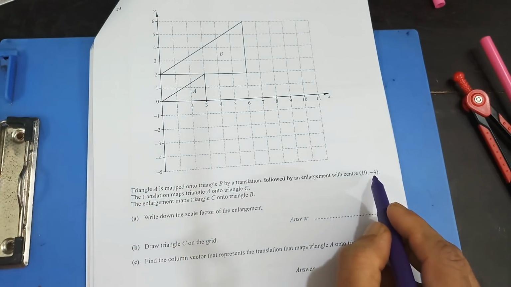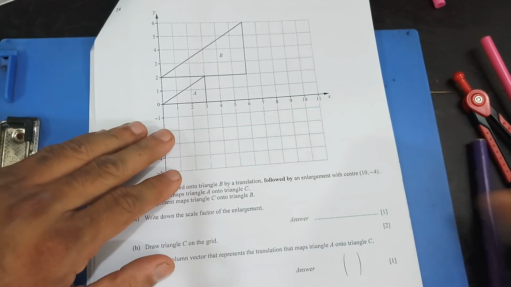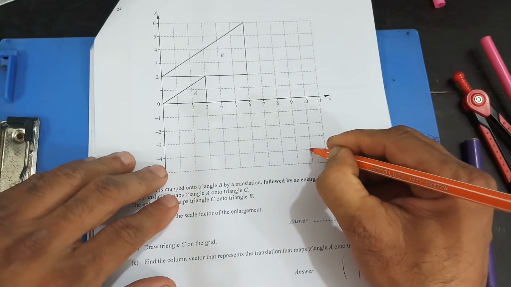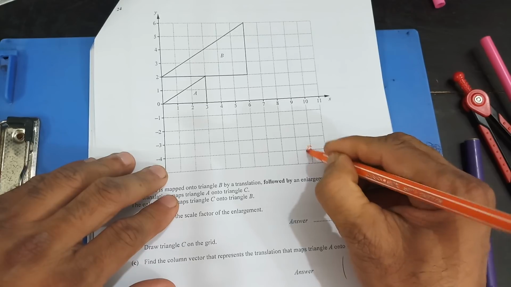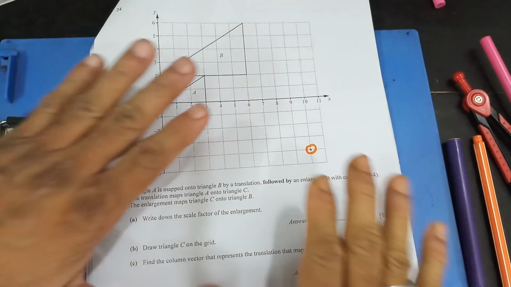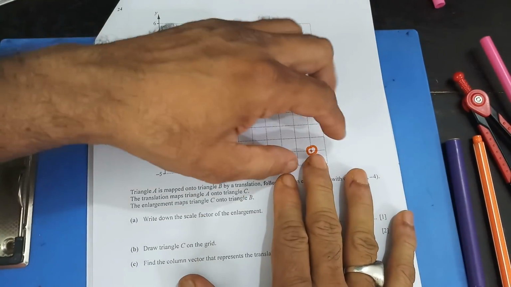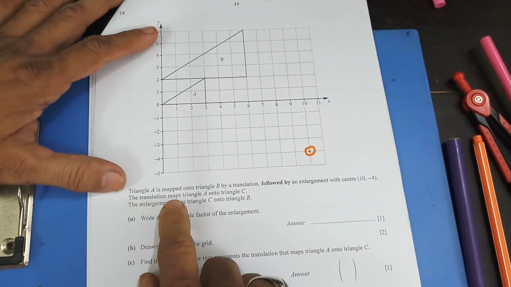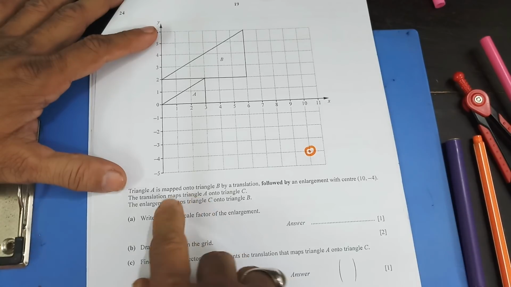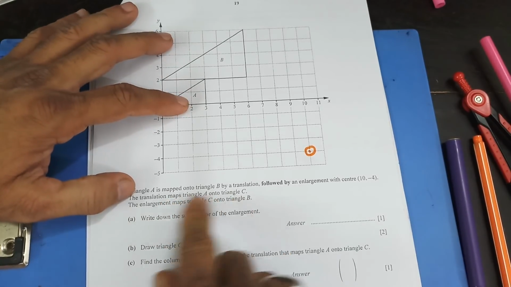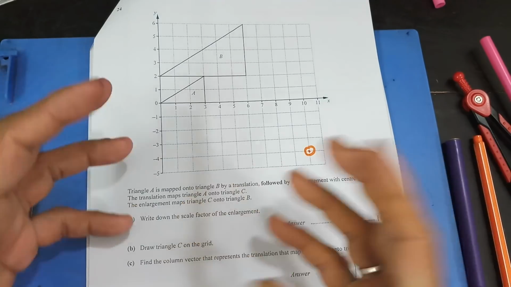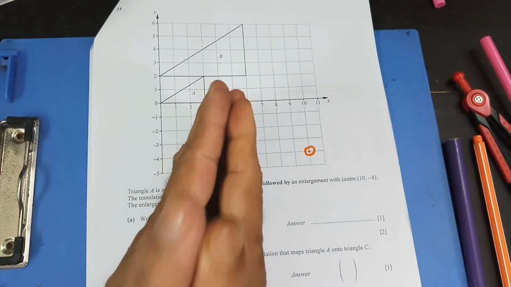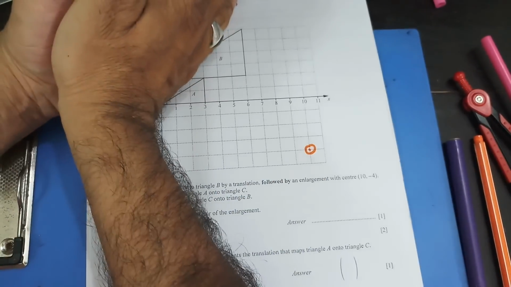So the enlargement center is given 10 minus 4. So let me draw that one. 10 minus 4. Let me put that one over here. To have this is very important, so we'll know how this enlargement works. Then the translation maps triangle A onto triangle C. The enlargement, triangle C. So first when A translates, that becomes triangle C, and triangle C enlarges and becomes triangle B.